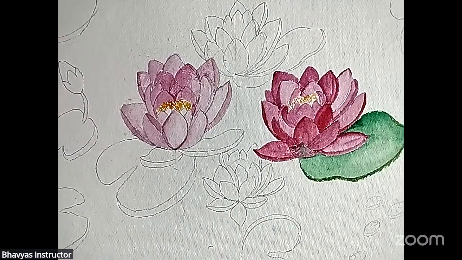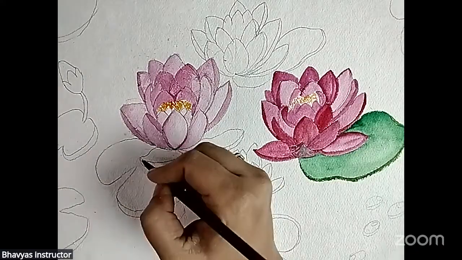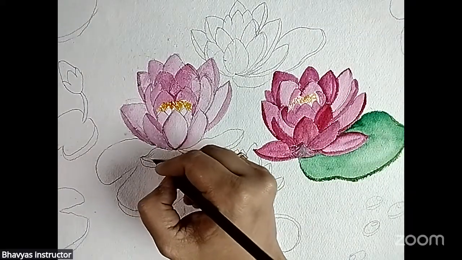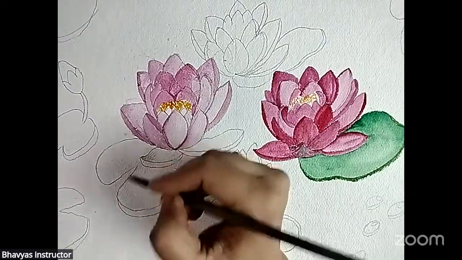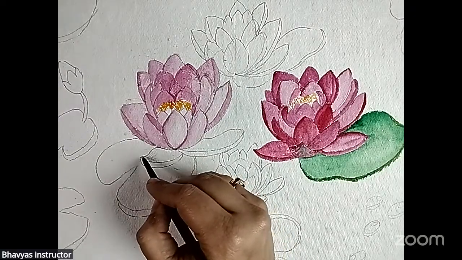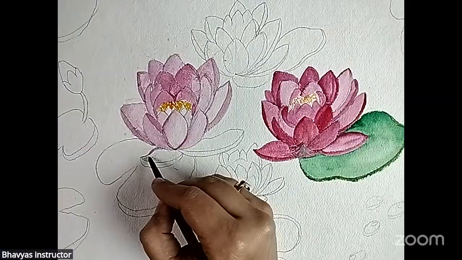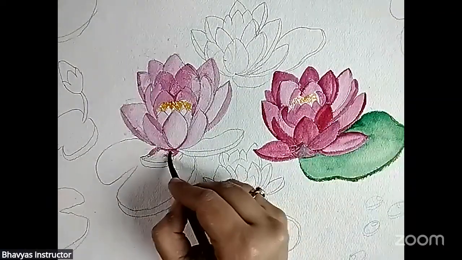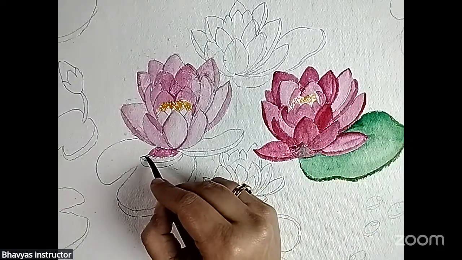Now down here, two leaves are there, which are looking green mixed with pink. So add emerald green, very fine lines you need to add like this. Just add fine lines like this with green, and then add dark pink. Just start from the outer layer, and then you need to move your brush in the upward direction like this.